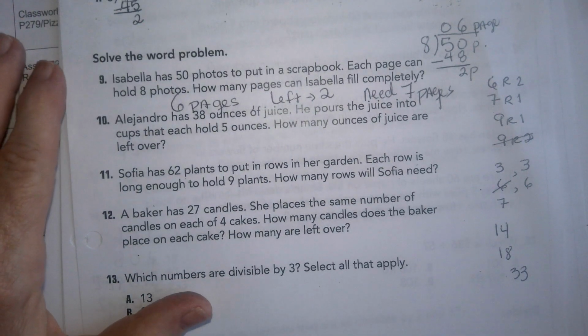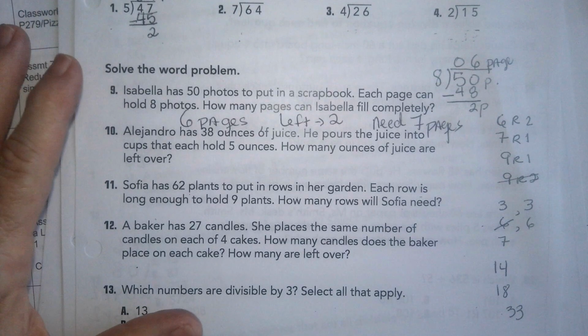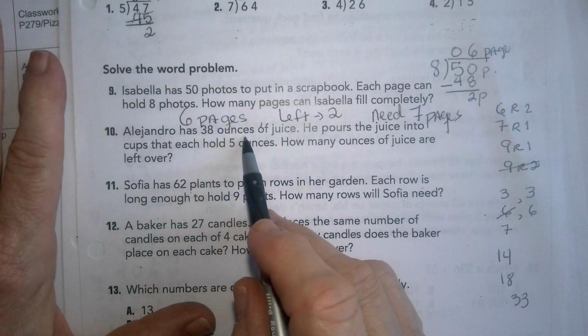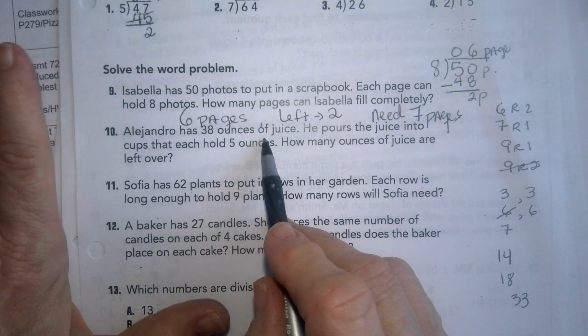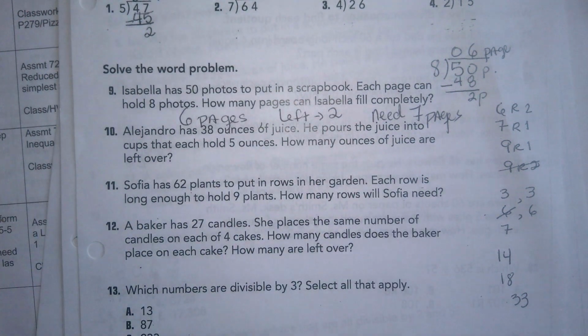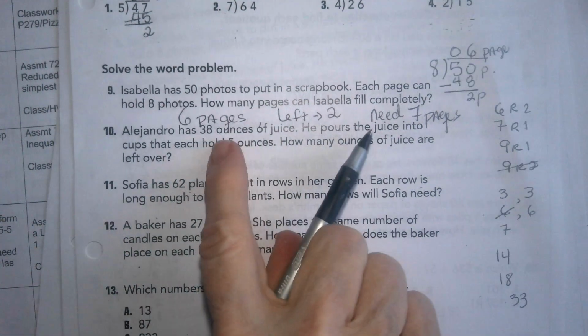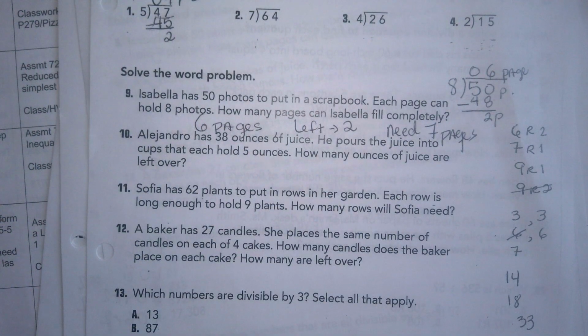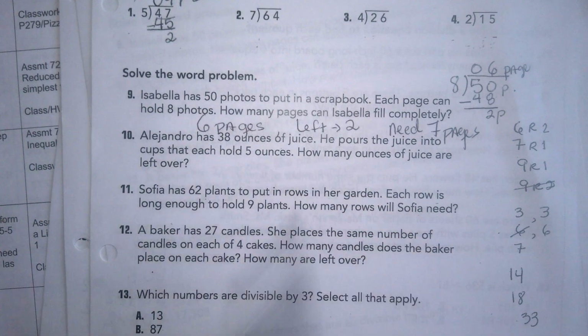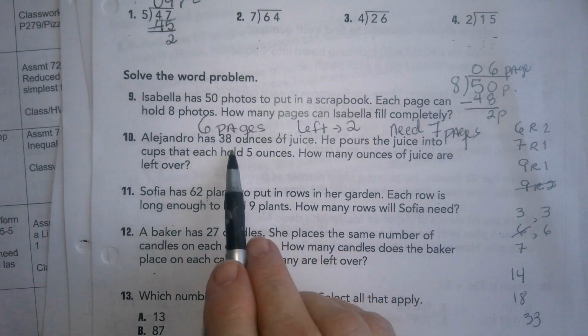It says, how many ounces are left over? So Alejandro has 38 ounces of juice. That's a total. He pours the juice into cups that hold 5 ounces. So out of this is coming one 5-ounce cup. Then, Patrick, your head up, please. Then another 5-ounce cup. Then another 5-ounce cup.